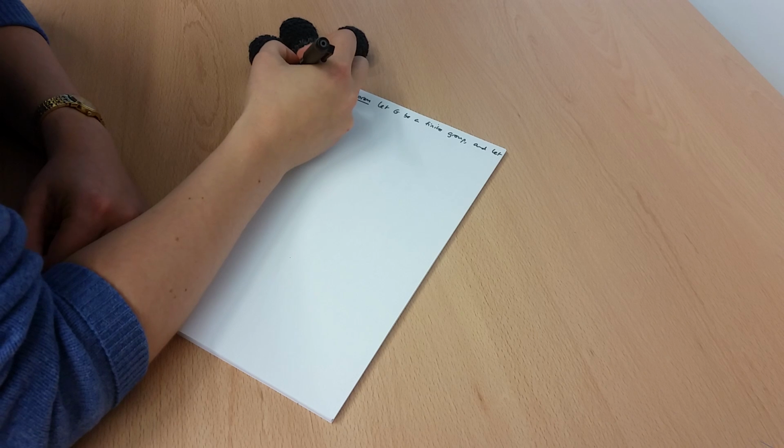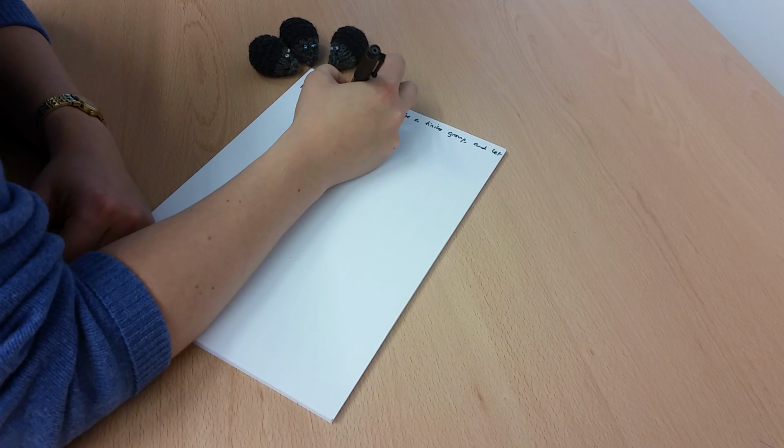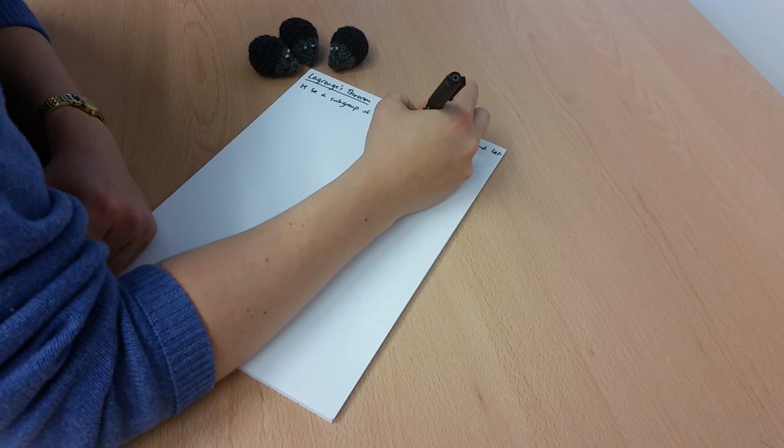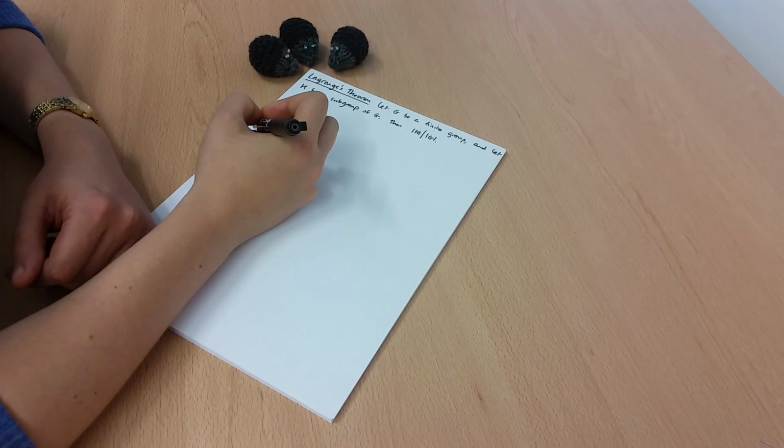It says: let G be a finite group and let H be a subgroup of G. It's really important that G is finite here. Then the order of H, the number of elements in the subgroup H, divides the order of G.